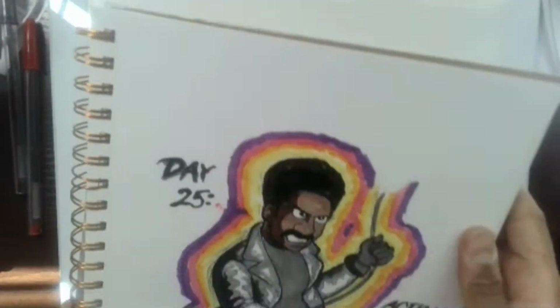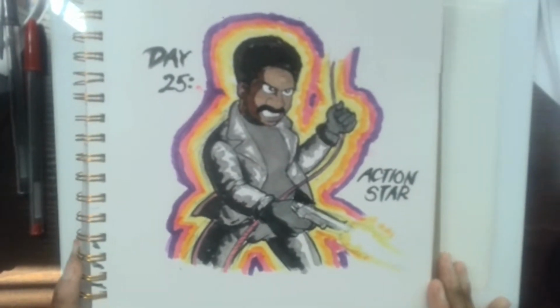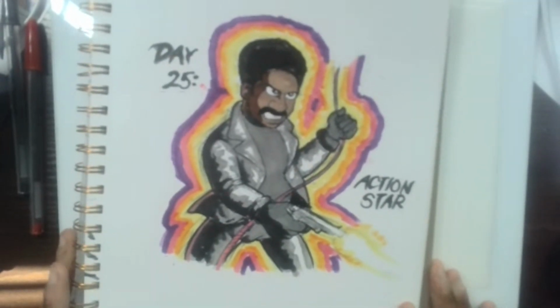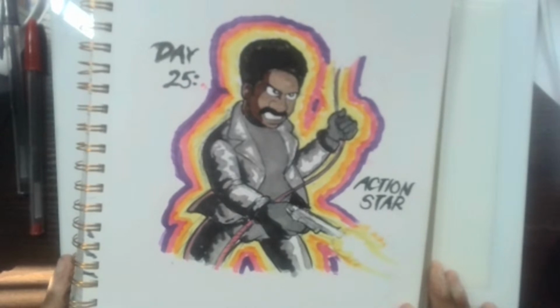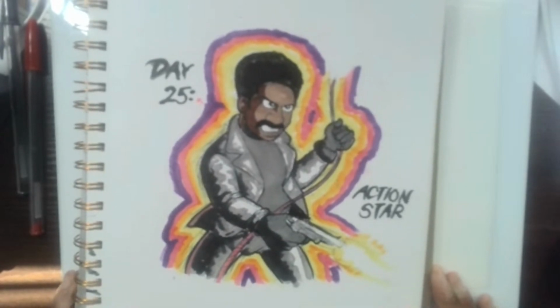Next one is Action Star. In this case it is Shaft. Those are a tribute to the actor who passed away not too long ago, Richard Roundtree. So this is like a tribute piece to him.